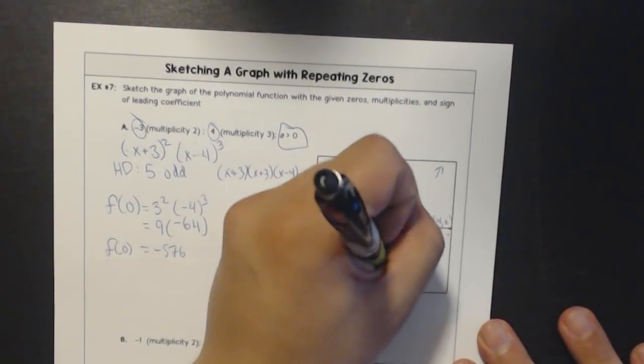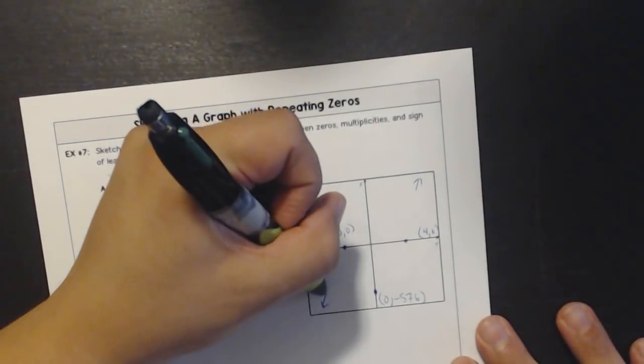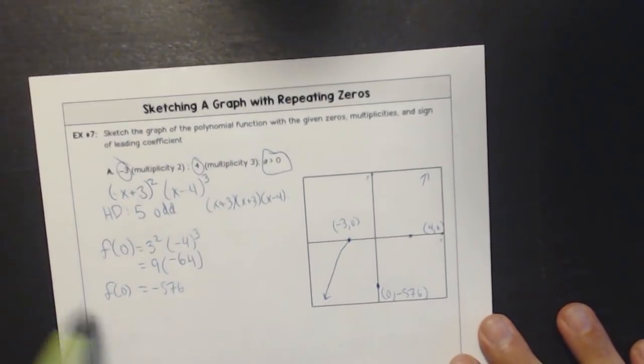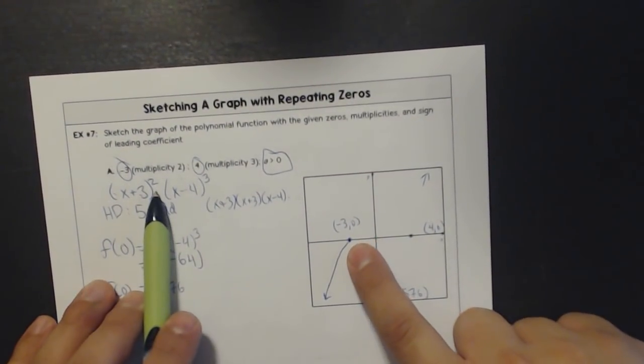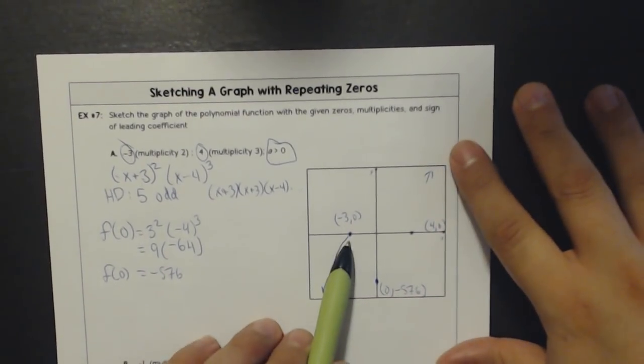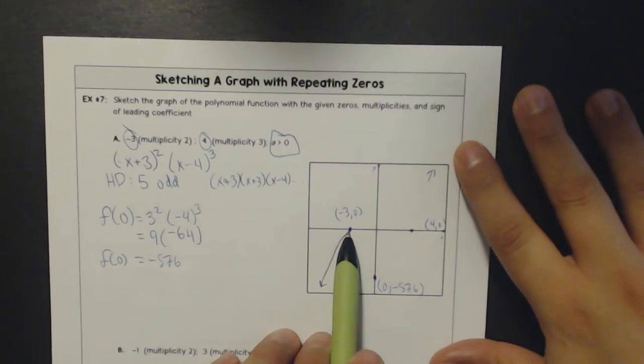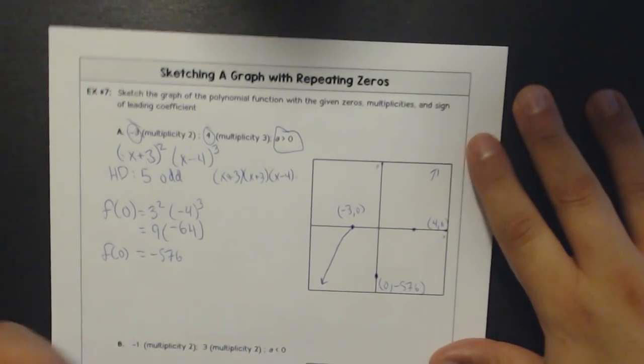So this is going to be 0, negative 576. And if we draw this out, we realize that at negative 3, with a multiplicity of 2, this should bounce, not go through and come up above. So I'm looking for that on your quiz and tests. I'm looking for, are you showing the bounce or are you showing that it crosses?